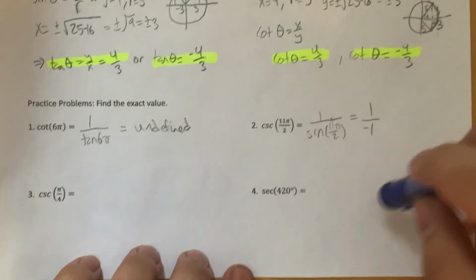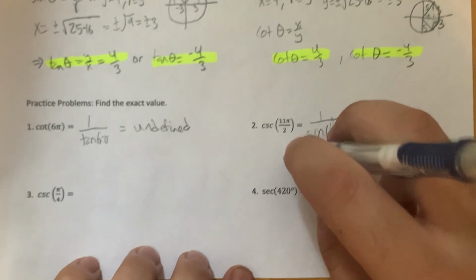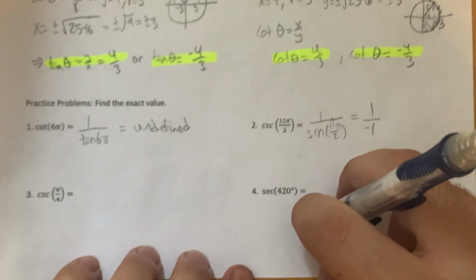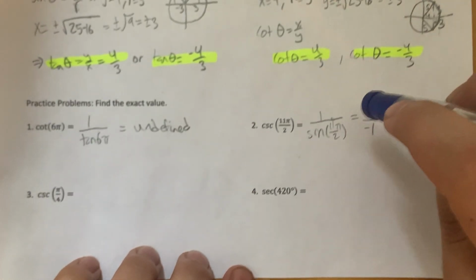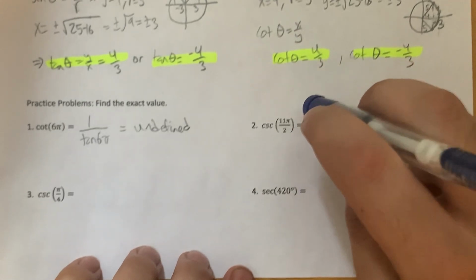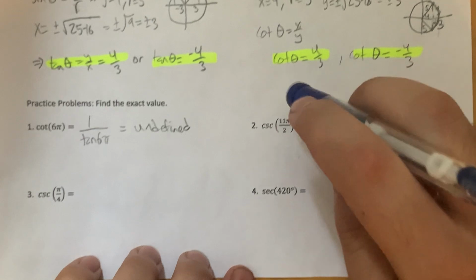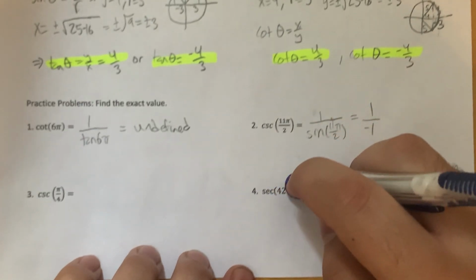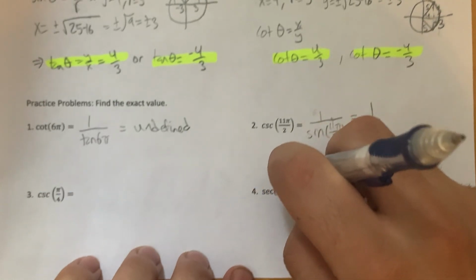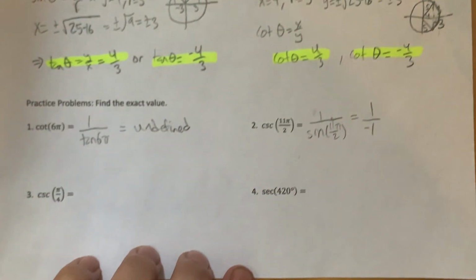Just count them. Go pi over 2, 3 pi over 2. Add another pi and you get 5 pi over 2. Add it again, 7 pi over 2. 9 pi, 11 pi over 2. It's going to be at the bottom.